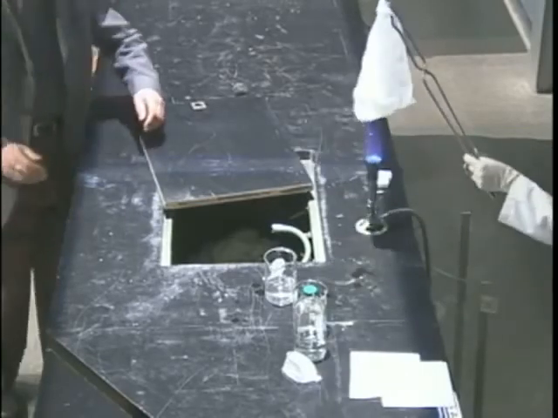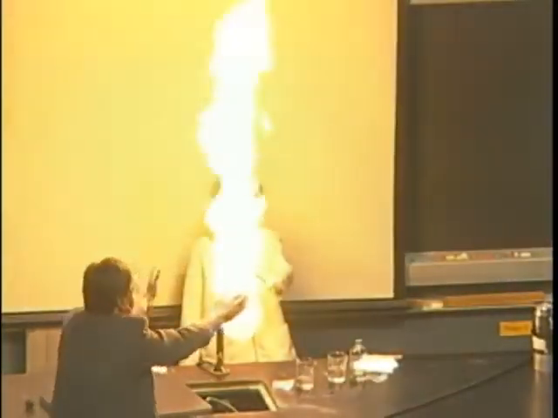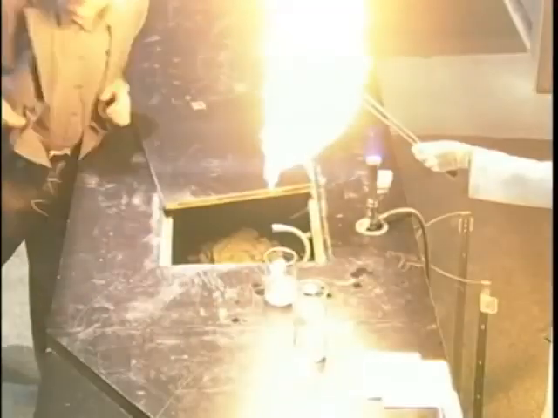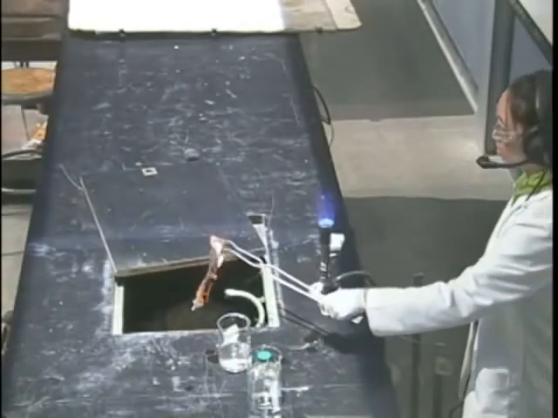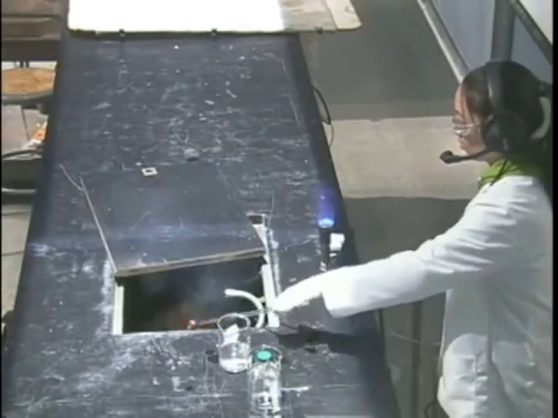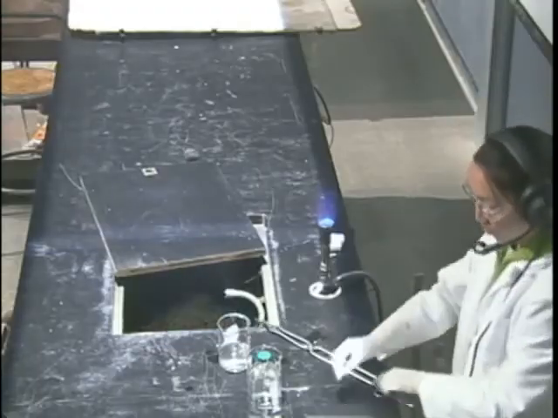So she will burn this. Oh, it's a very hot flame. You can feel how hot it is, can't you? Very dangerous, very hot flame. So she burns it now, and there it goes, and it burnt the paper in the process because it was so hot. Now we take a mixture of 50% water and 50% isopropanol. So we have water and isopropanol, and the isopropanol will burn. Let's see what we can do with that.